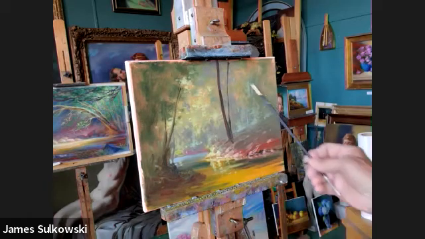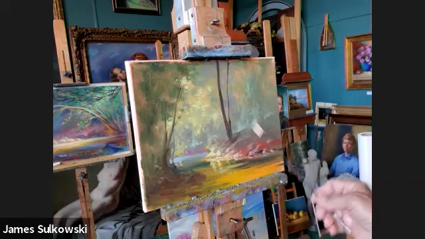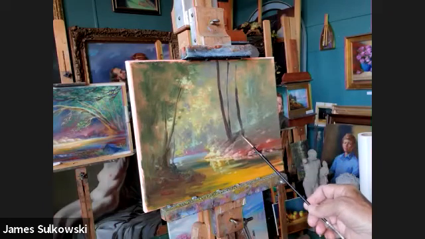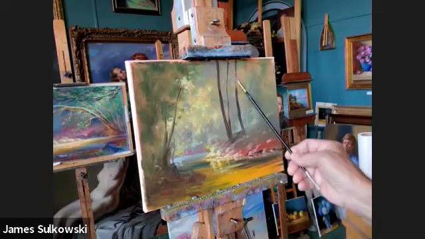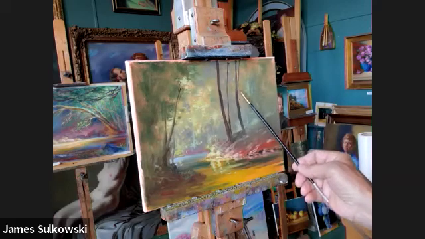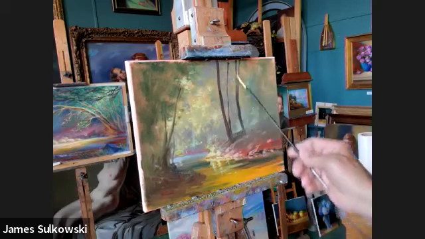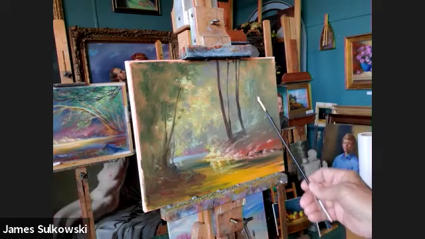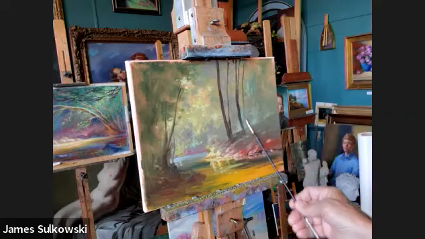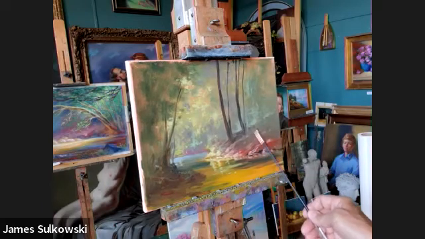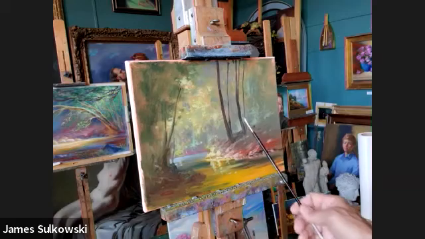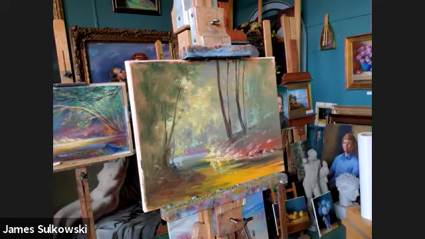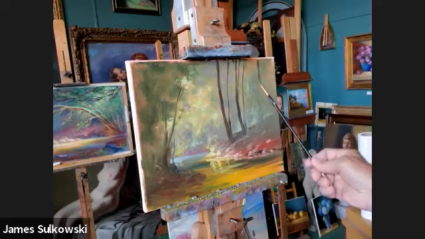Good variety. So let's build some trees here. You have to keep the brush nice and juicy with paint. Got plenty of medium in it, and then it'll flow for you instead of drag. Sometimes you want it to drag, but I'm just saying, we will put one here.